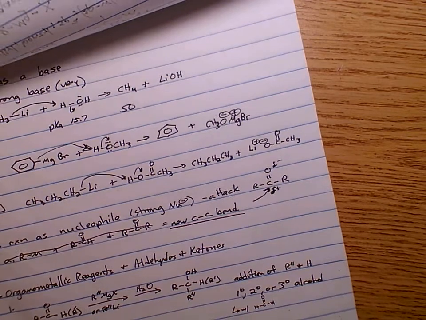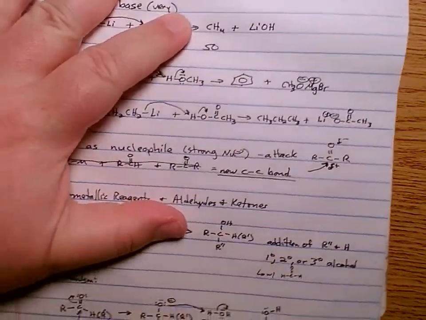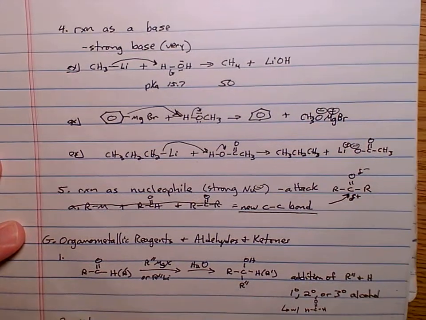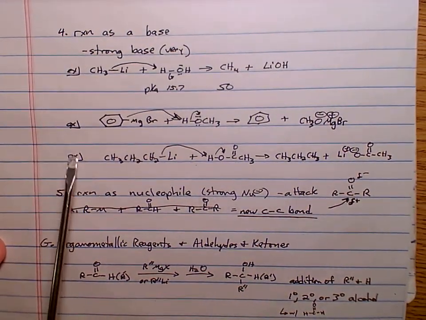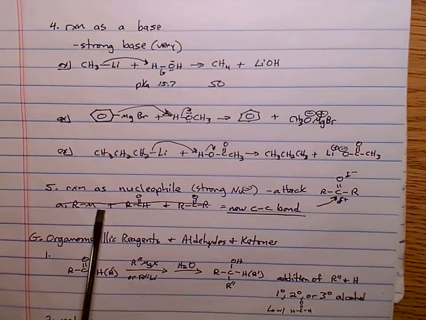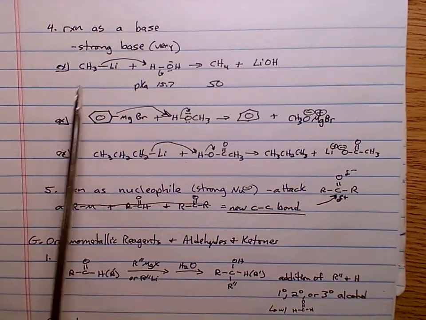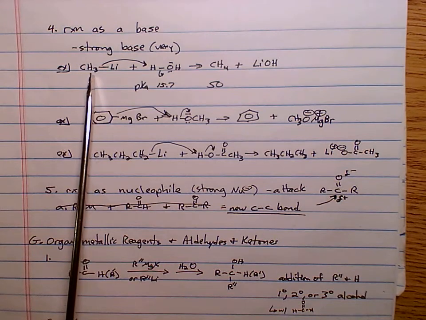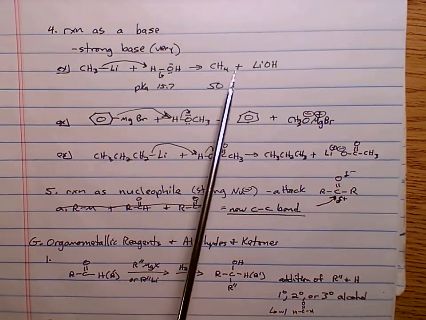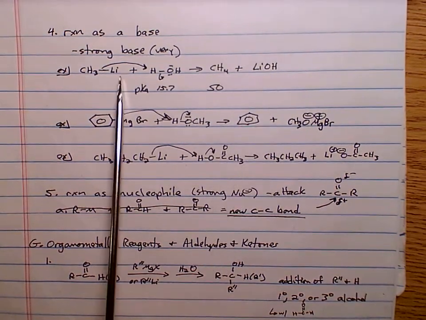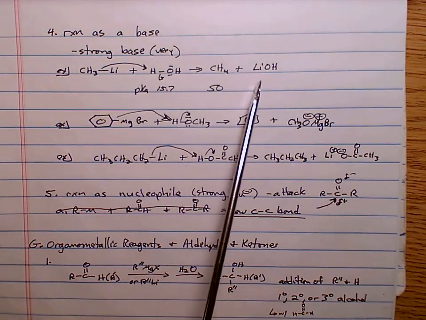Now, when we're looking at the reactions that organometallic reagents do, we're going to start off with reactions that you do not want them to do. Isn't that fun? Everything under 4 here, we don't want these reactions. Let's look at this. If you have CH3Li, this organolithium reagent, and you react it with water, you will make CH4 and LiOH.